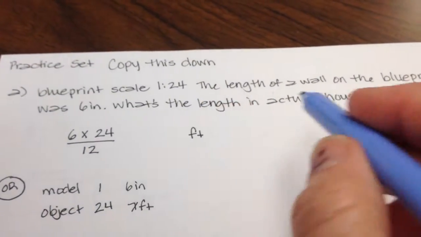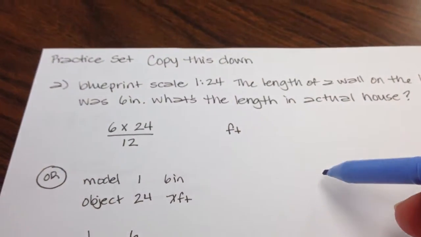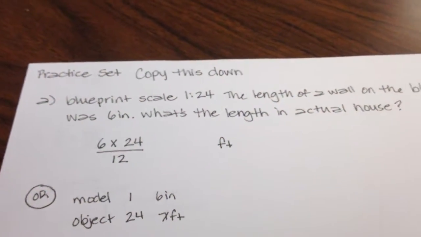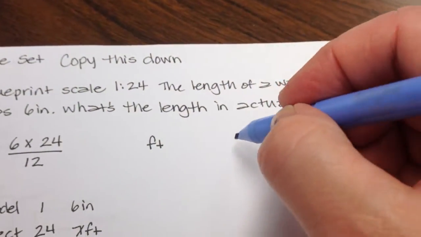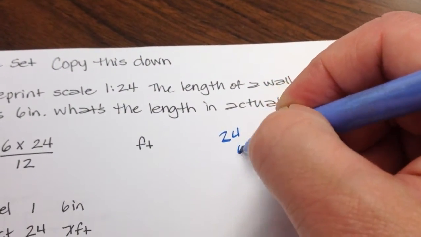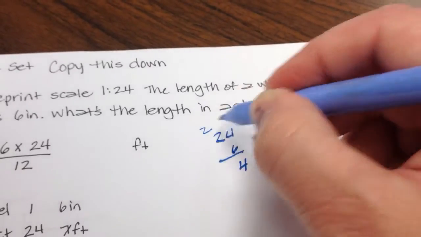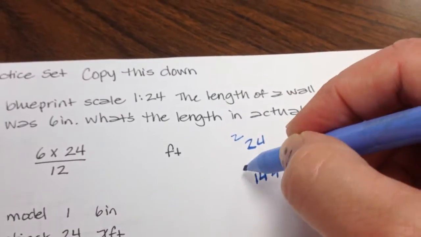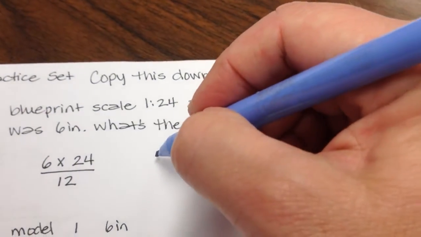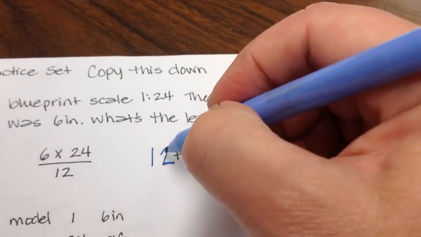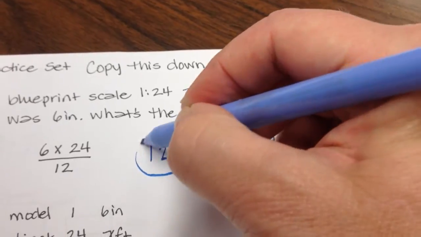So that's the way I can get right away to feet instead of having to do my unit multiplier. That's what it's called. Okay, so what's 6 times 24? 24 times 6. 4, carry the 2, 12, 13, 14. Divided by 12. 12 goes into 144. I happen to know 12 times. So this would be my answer.